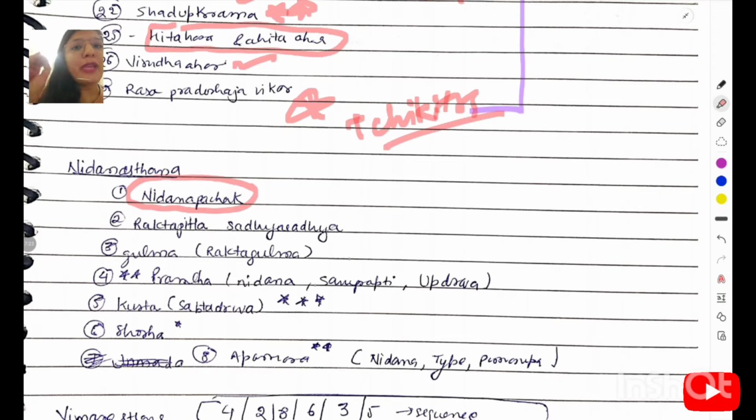please write the shloka of Charaka Samhita. Don't write Ashtanga or any other references. If you know the content, you just write the content, but don't write the shloka, because it will not give you marks. You just write the Charaka shloka or write the content of other references.